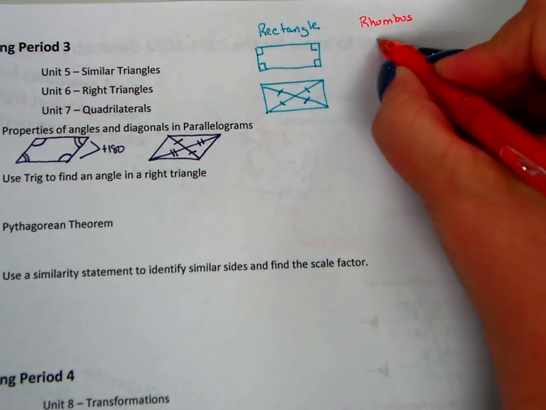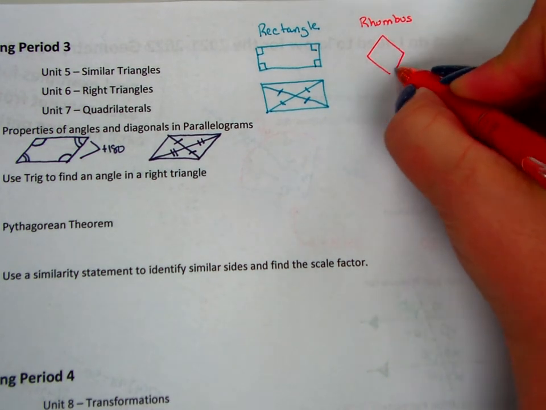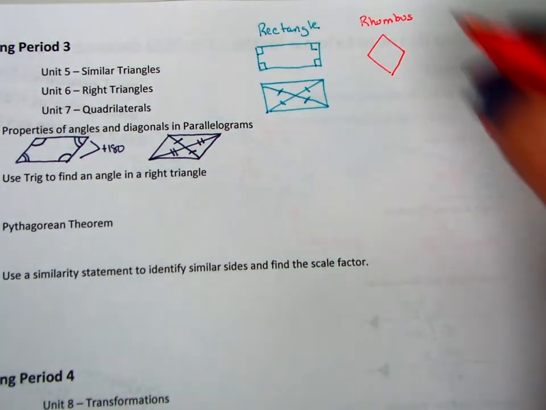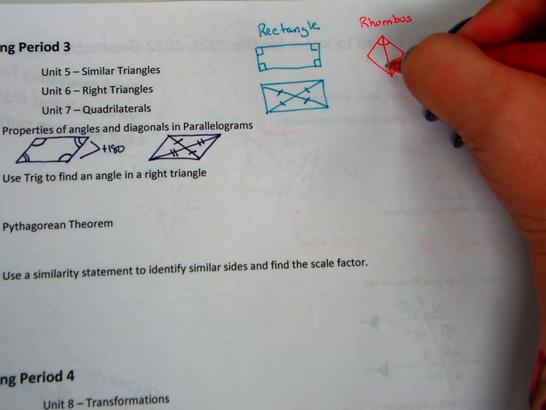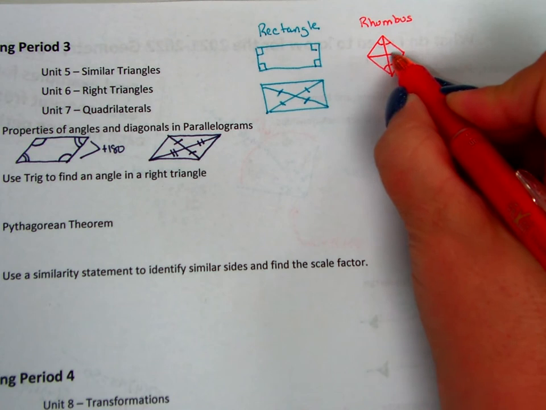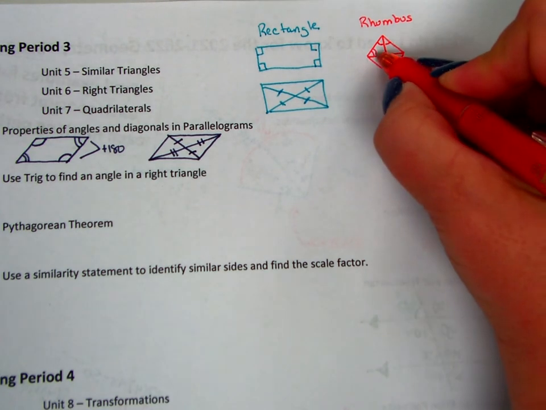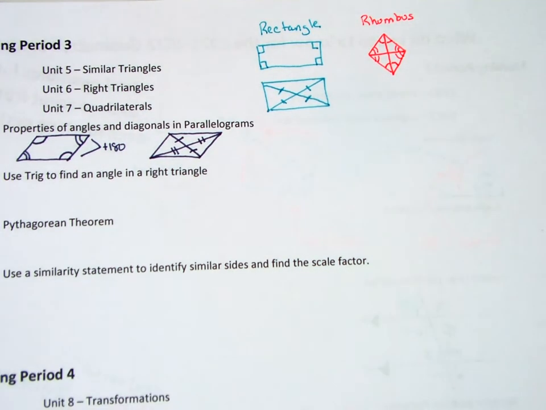On the rhombus, when I draw a rhombus, little diamond thing, my diagonals bisect the angles. So these two angles here are the same, and because opposite angles are the same, these two are the same. And then this diagonal bisects those angles. So these two angles are the same, and because opposite angles are congruent in a parallelogram, these two angles are the same.